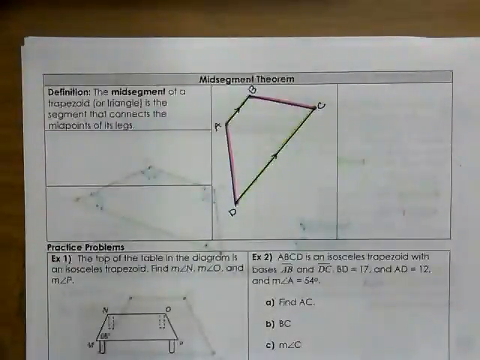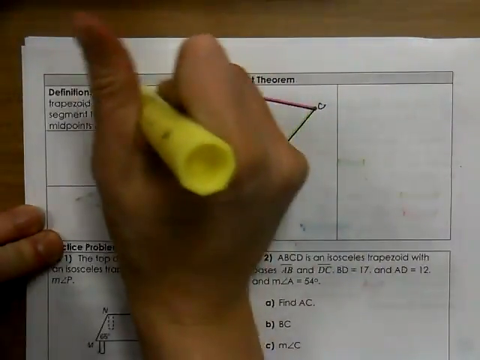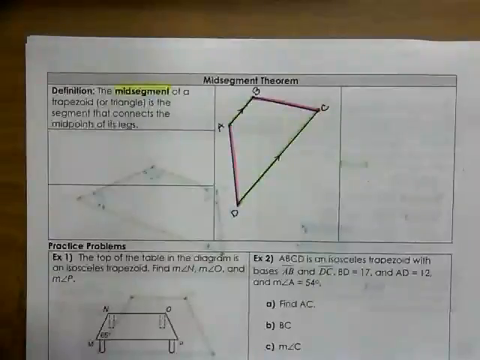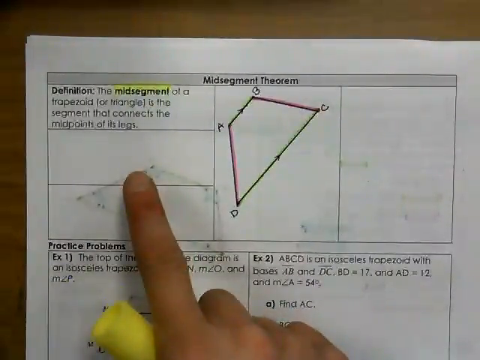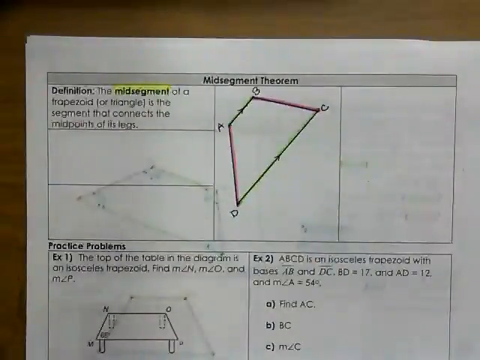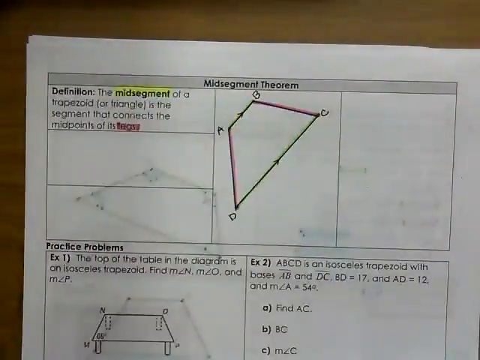And I want to talk about the definition of a midsegment. I'm going to do this in yellow because I haven't used yellow yet. A midsegment of a trapezoid or triangle, so we'll talk about a triangle in a second, is a segment that connects the midpoints of its legs. Remember we said the legs are highlighted in pink, so we've got to look at the midpoint.